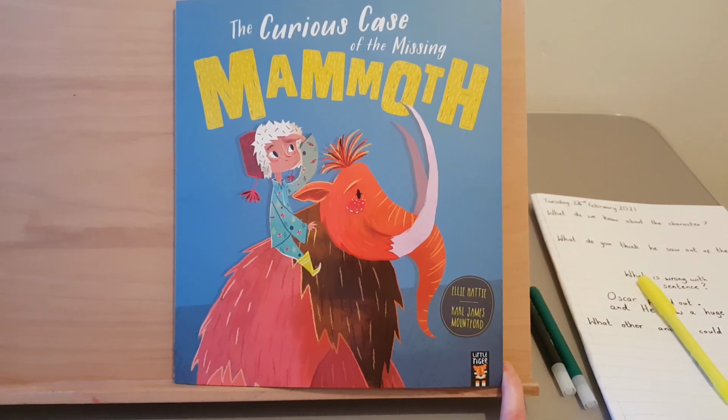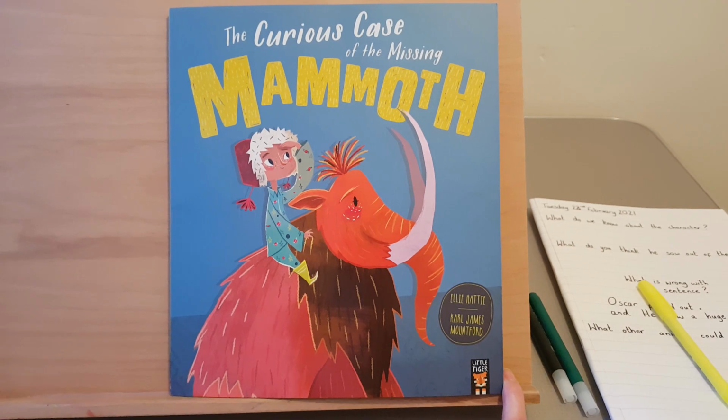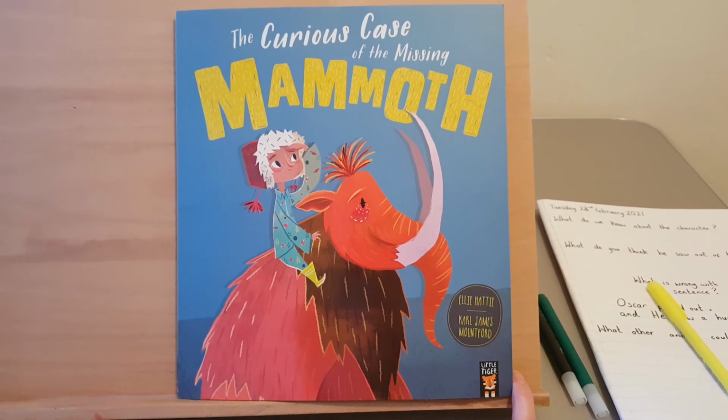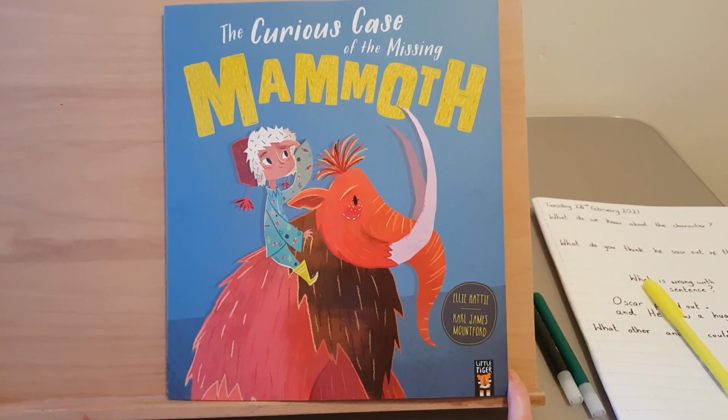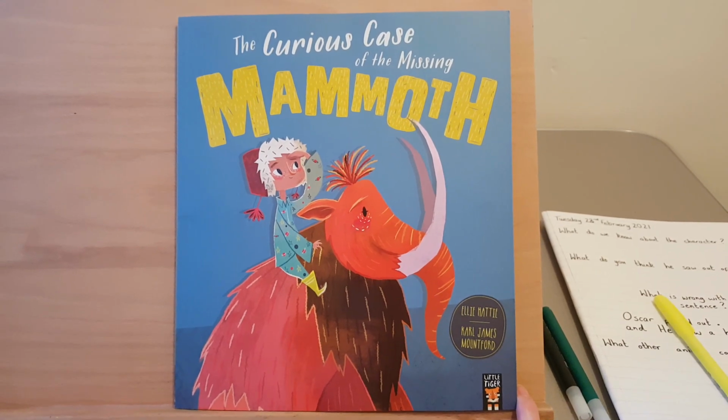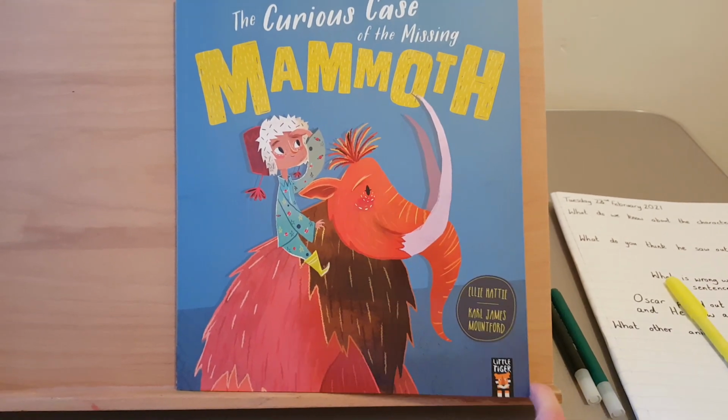Everybody, we're going to start a new story today. The Curious Case of the Missing Mammoth by Ellie Hattie and Carl James Mountford. Let's have a look inside.